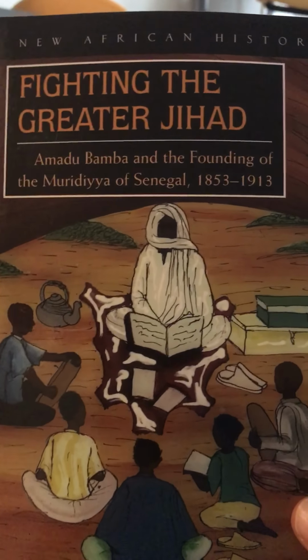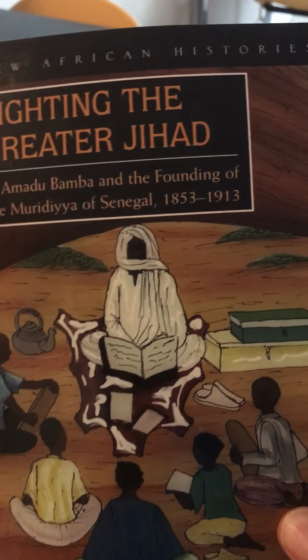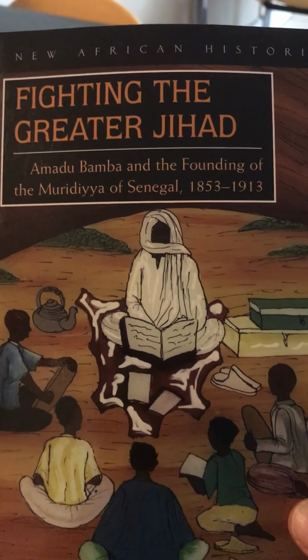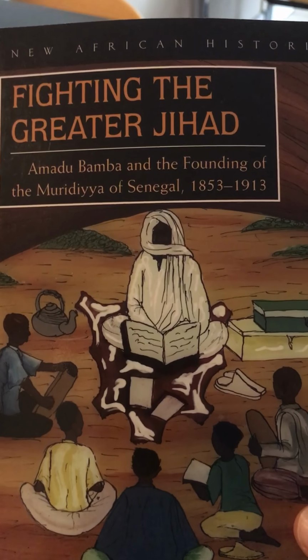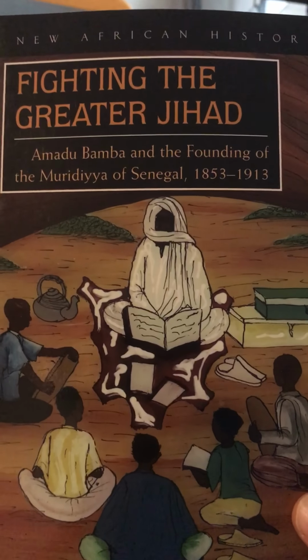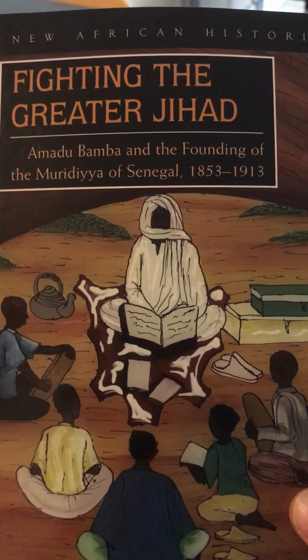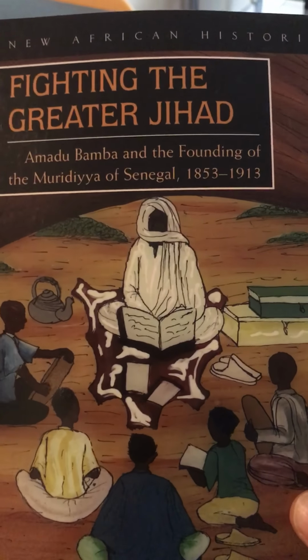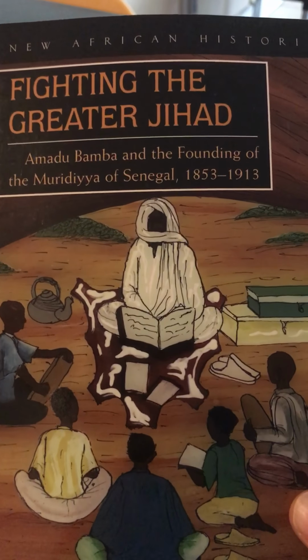This is one book that I'm going to be going into in greater detail in the future, in terms of the Murid movement in Senegal and the Senegal River Valley area after the fall of Songhai.